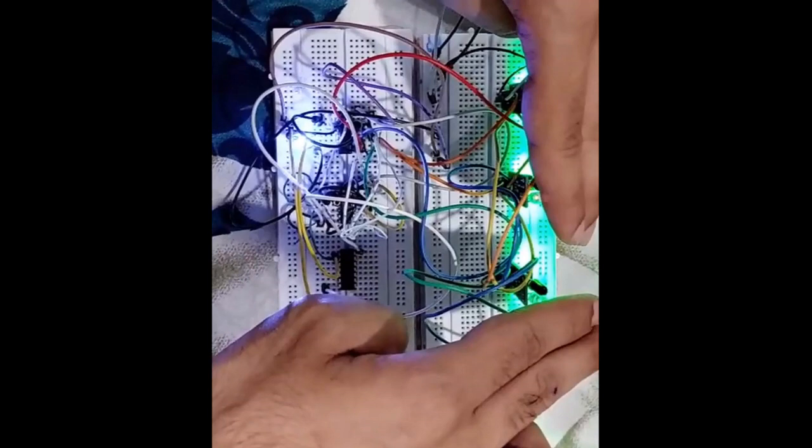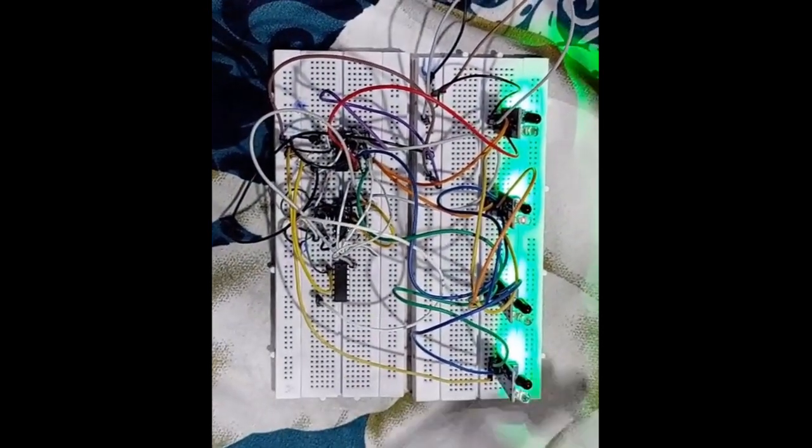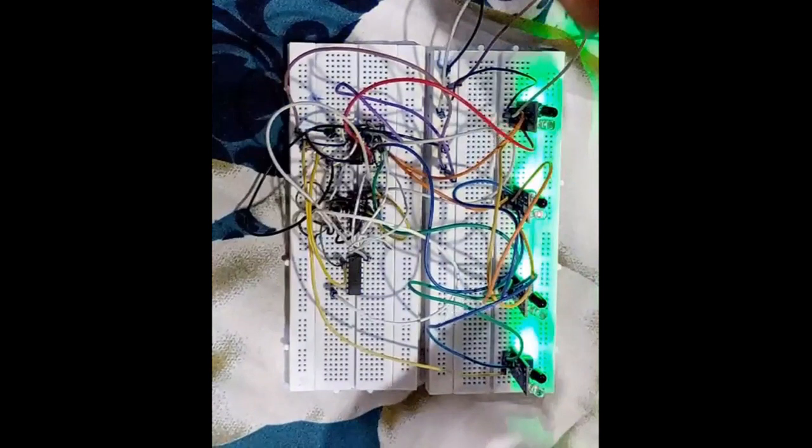So the right LED goes on. So this was all about the wiring on breadboard and verification of the logic with the help of the breadboard.